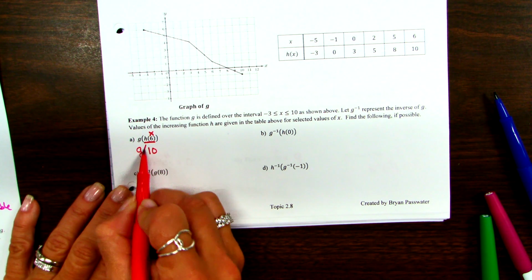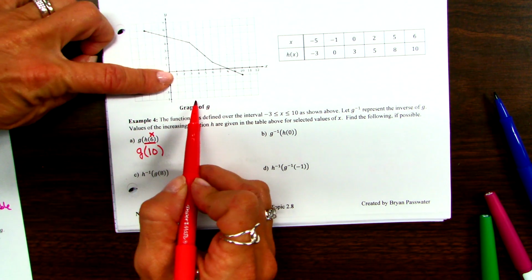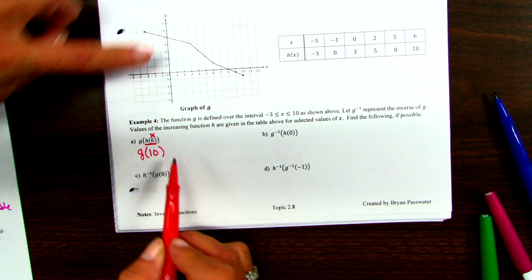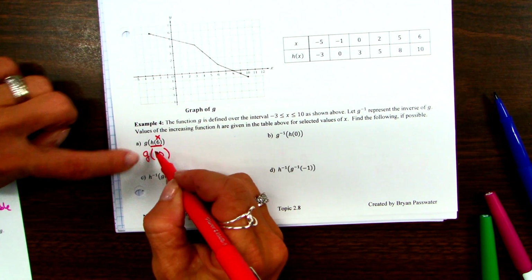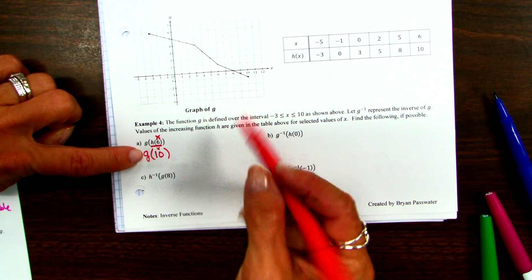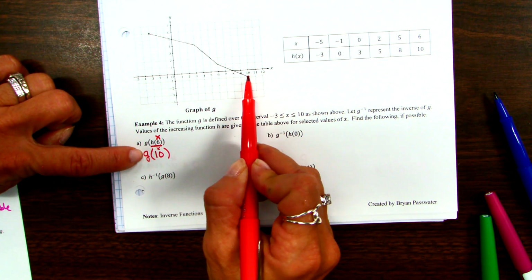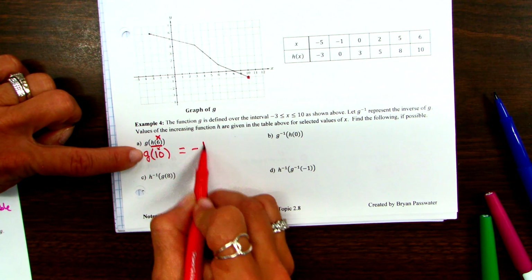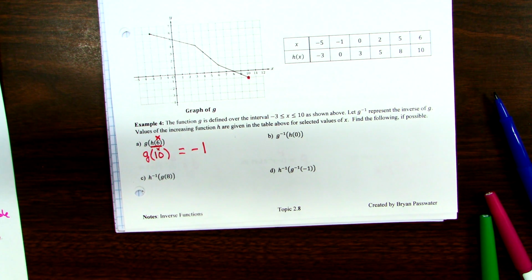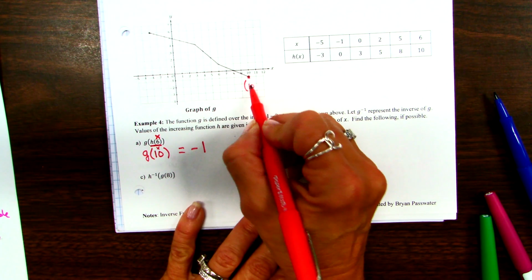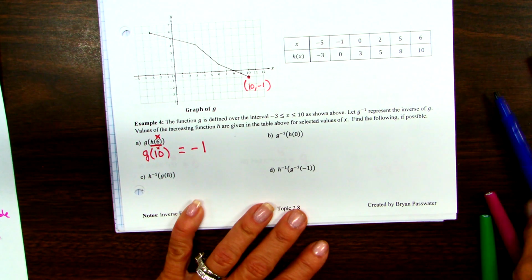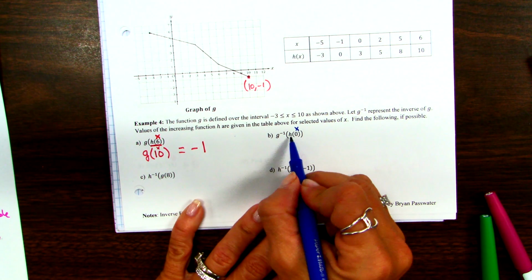Then it wants g of 10. G is right here. Okay, G is right here. And there's no negative there, so this is actually x, right? So when x is 10, y is -1. Right? That point is 10, -1. All right? X here, h of 0.